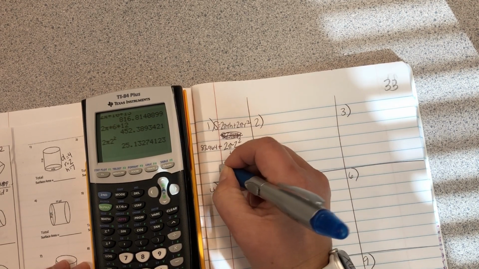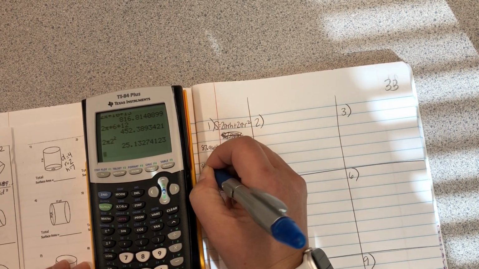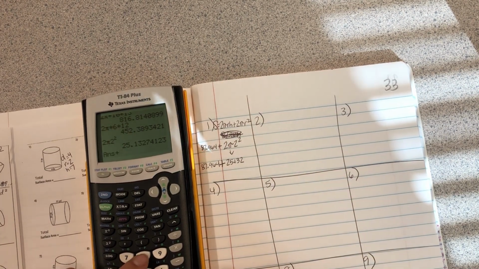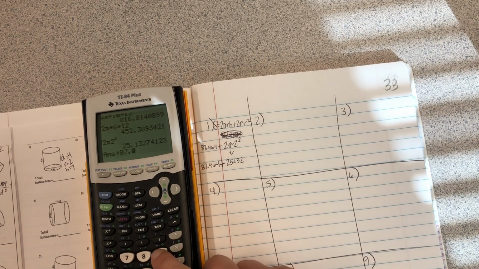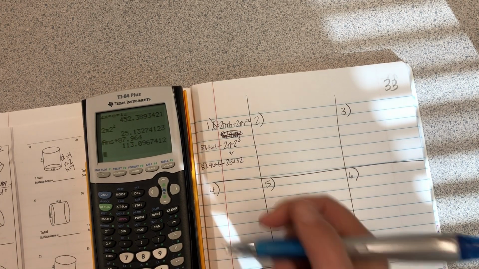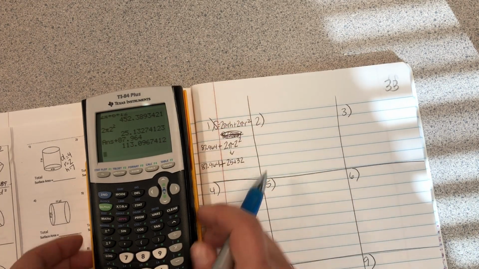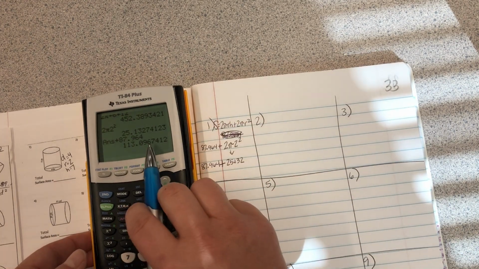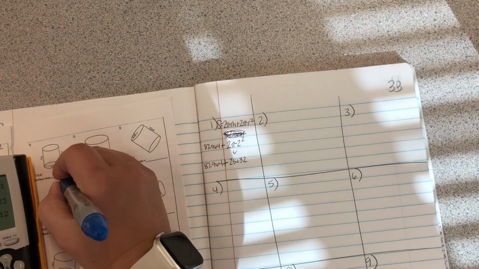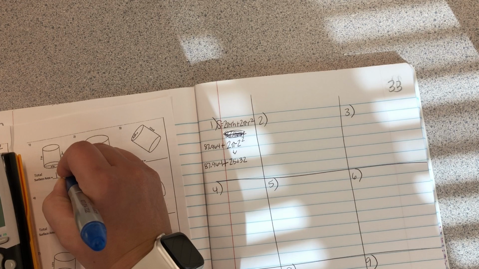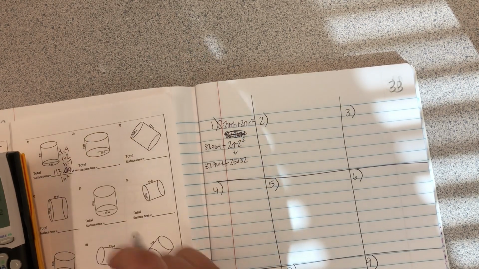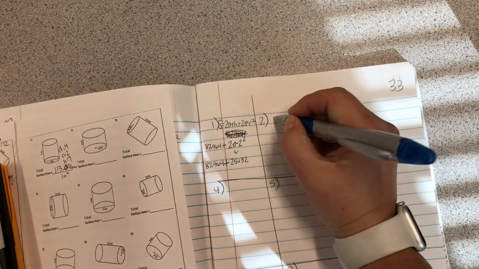25.132, and I'm going to add that to 87.964. Okay, and so my final answer will be somewhere around 113. If your decimals are a little bit off, that's okay. So we'll just go with 113.096... inches squared. Okay, next one.